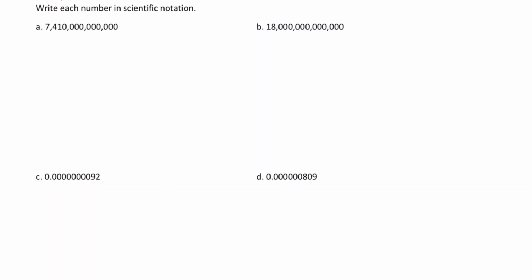For example, let's write these numbers in scientific notation. In this first example, notice where the decimal point is. The decimal point is over here. You don't see it, but it's understood to be on the far right. Let's count the number of times we need to move the decimal until we get a number that is between 1 and 10. So we need to move it 3, 6, 9, 12 times.